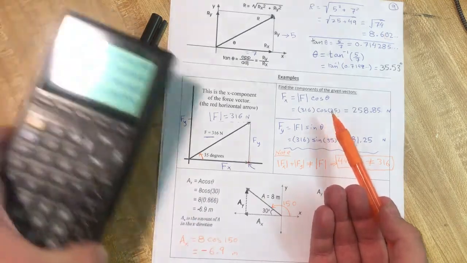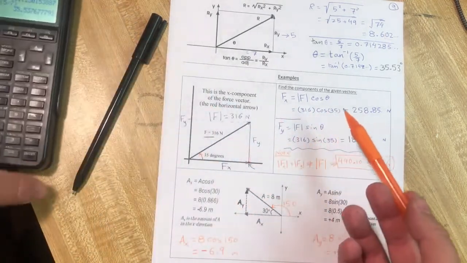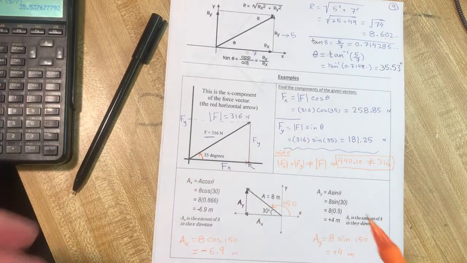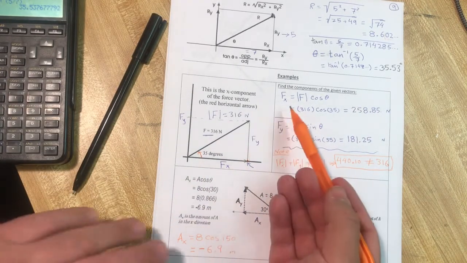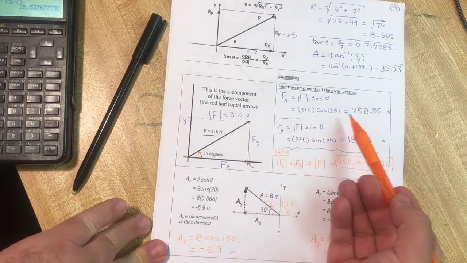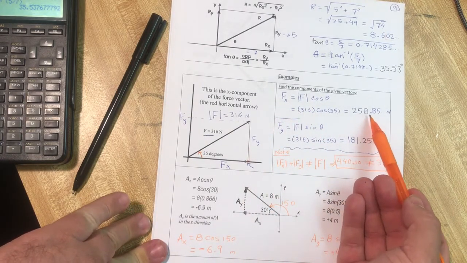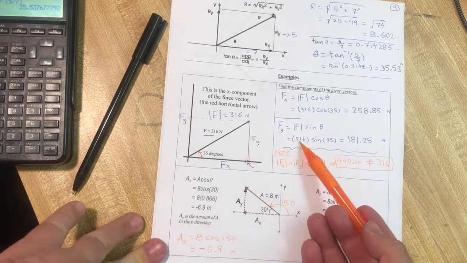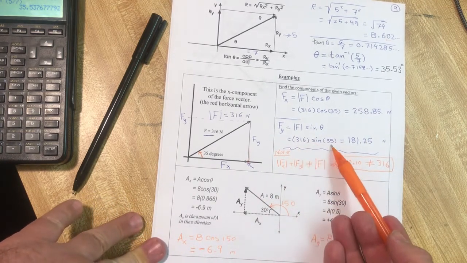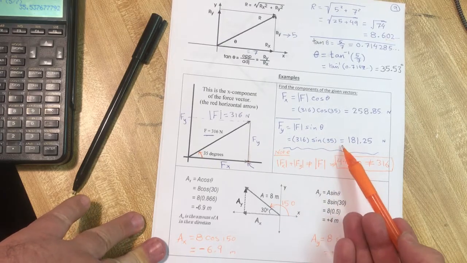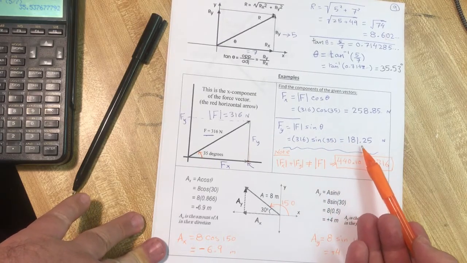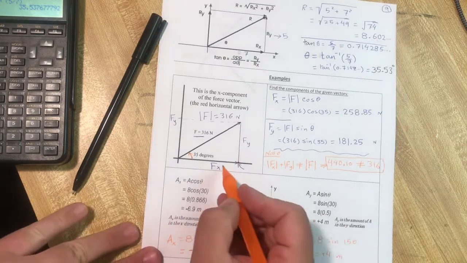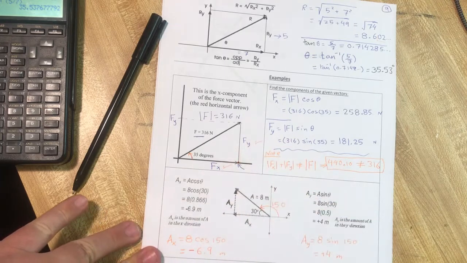We need to be sure that our calculator is on degrees. We will use radians later. So Fx now is 258.85 newtons, and Fy, which is 316 multiplied by sine 35, is equal to 181.25 newtons. Now we have found Fx and Fy.